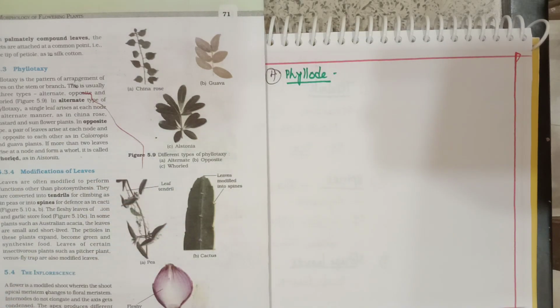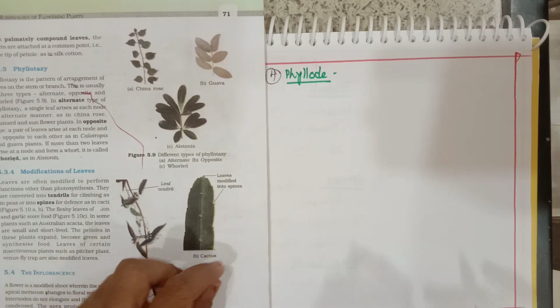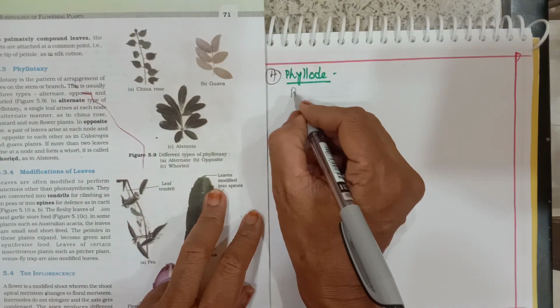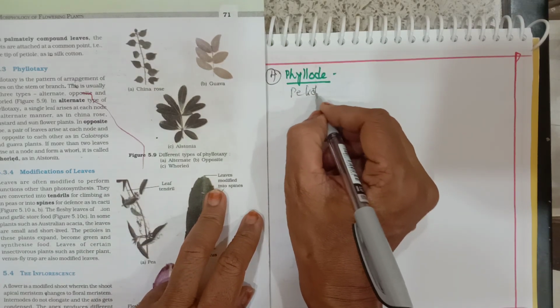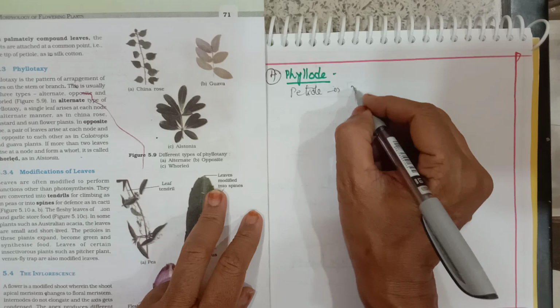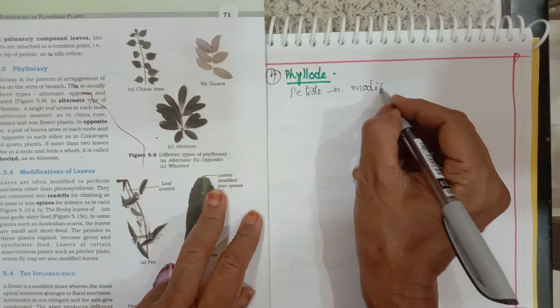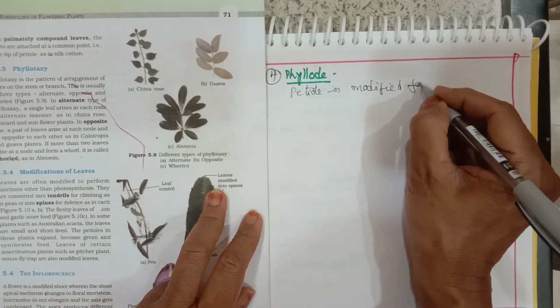How do we define phyllodes? Phyllodes is a leaf modification where the lamina is highly reduced in these plants. So phyllodes is only the petiole, modified for photosynthesis.